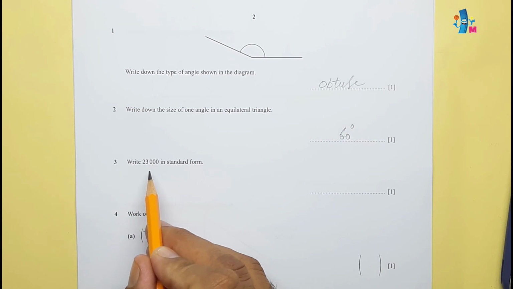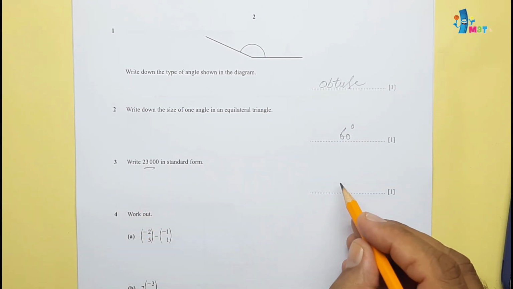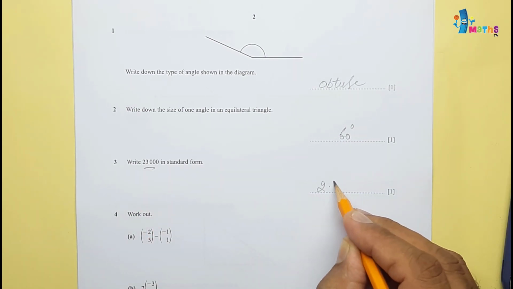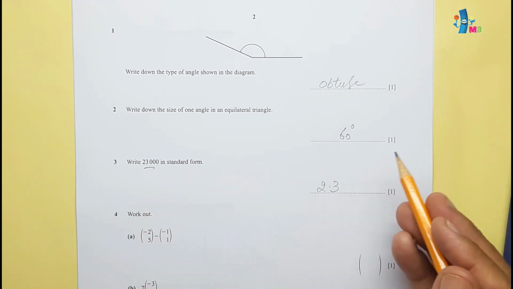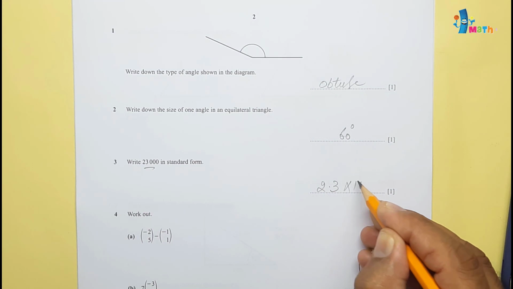Write this one in standard form. After the first non-zero digit we require a decimal, so 1.234, times 10 raised to the power 4.